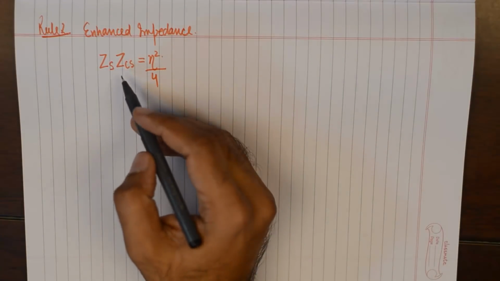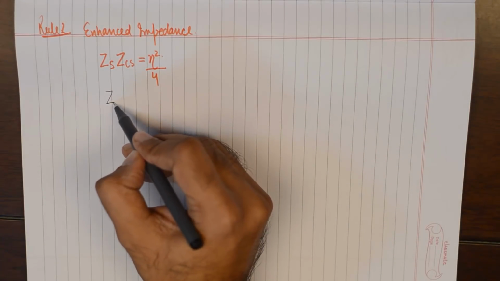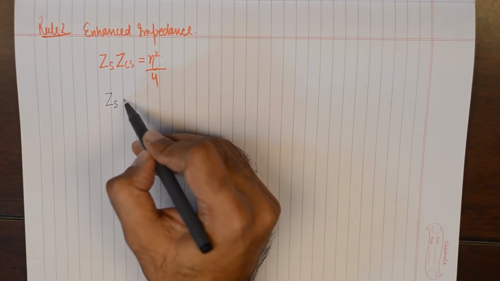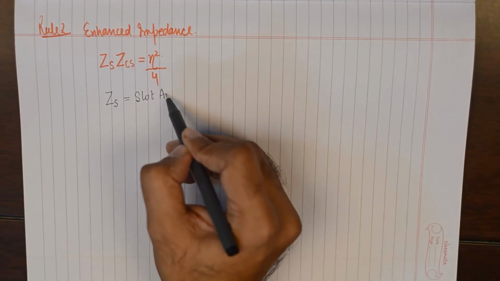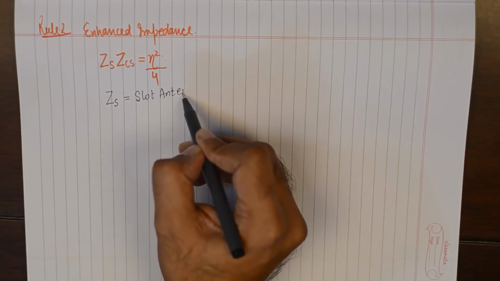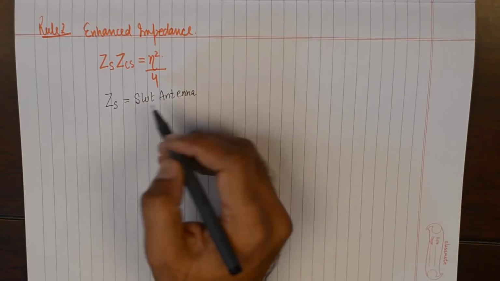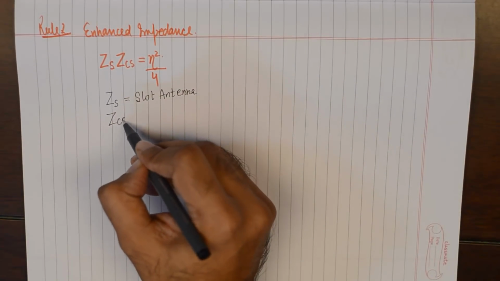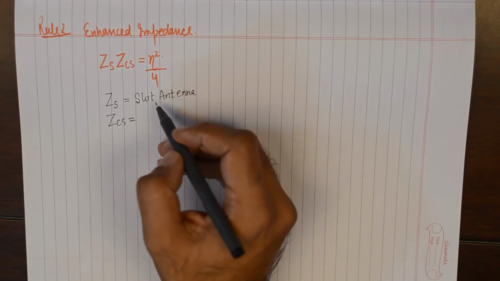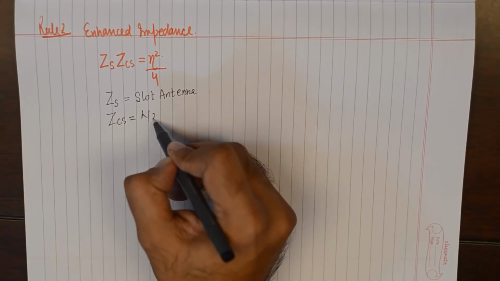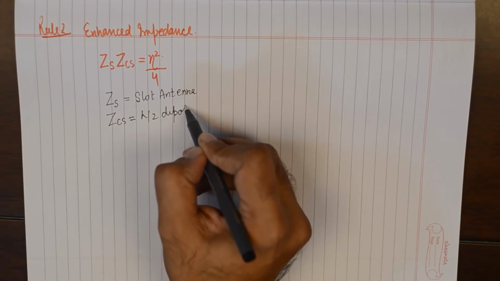Now, in this specific case, our antenna which we have designed is the slot antenna, and we know that it was designed from a lambda by 2 antenna, so we'll take the complementary of the slot antenna in question to be the lambda by 2 dipole antenna.